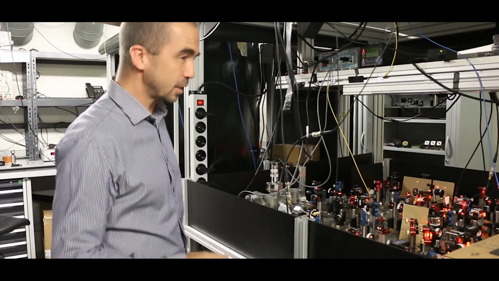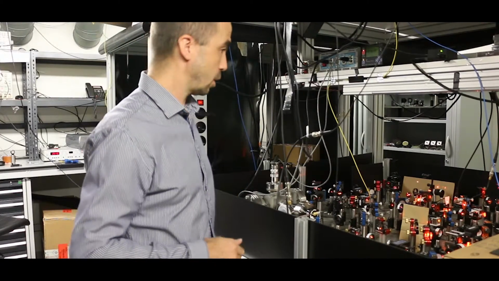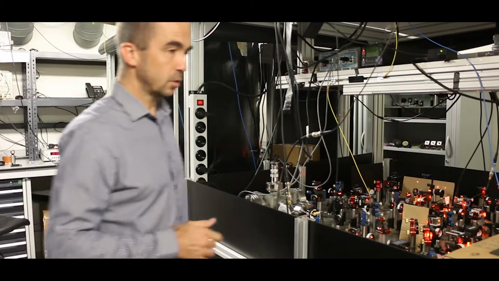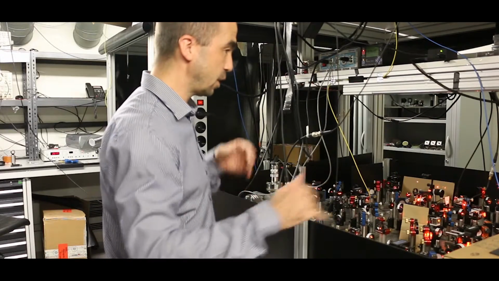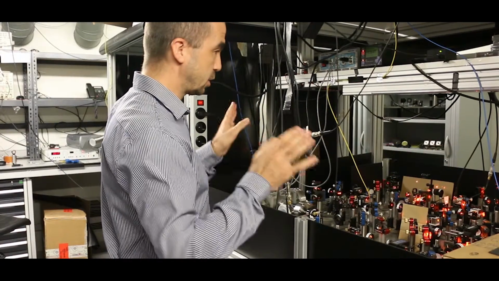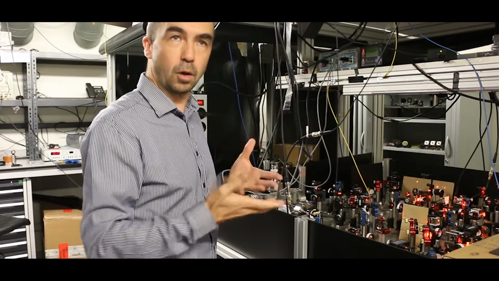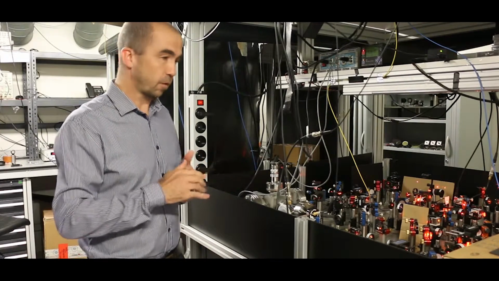Okay, so this is the laser system that we use to address our praseodymium ions in our crystal, in our quantum memory. We start with a single laser, which is a CW laser, and then we separate it into different paths that we need to prepare our quantum memory. We need quite a complex sequence of optical pulses.